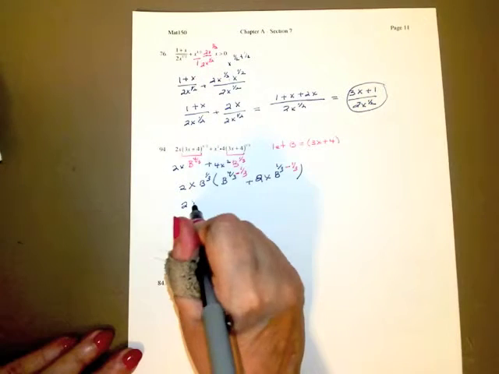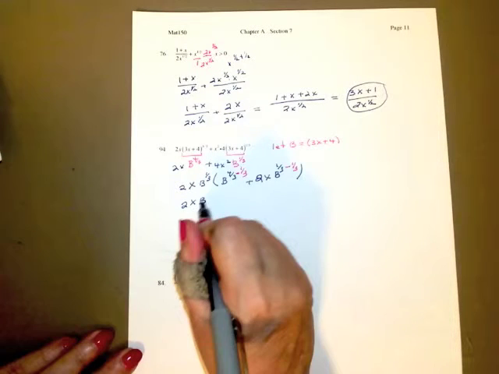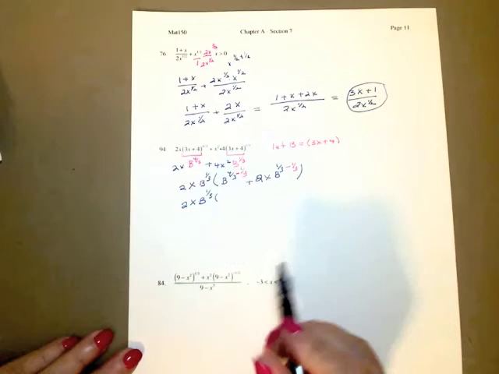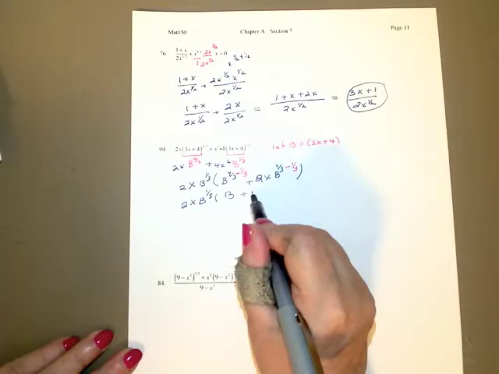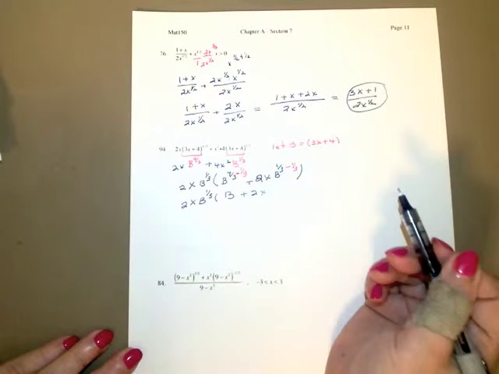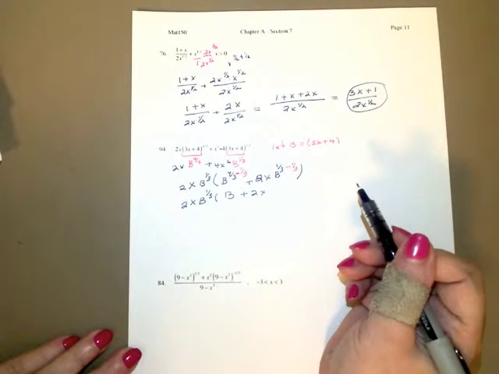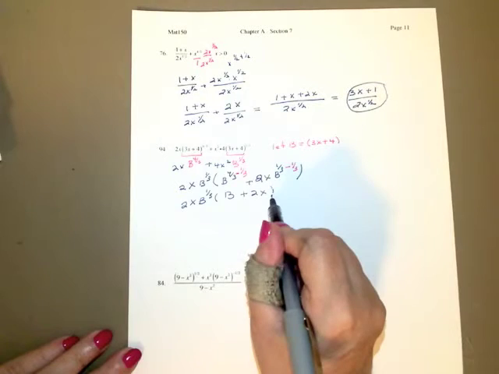So I get 2x b to the 1/3. 4/3 minus 1/3 is 3/3 or 1, so this is just b to the 1 plus 2x. 1/3 minus 1/3 is 0, so b to the 0 is just 1.